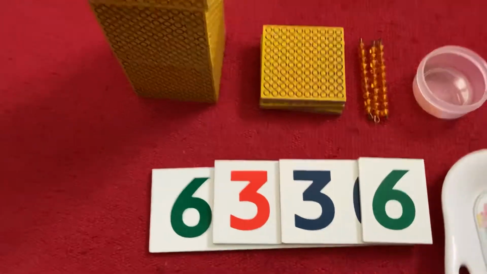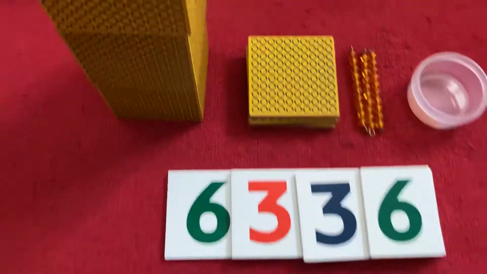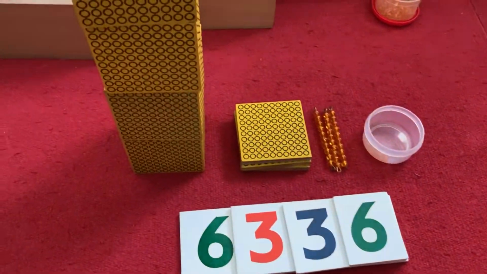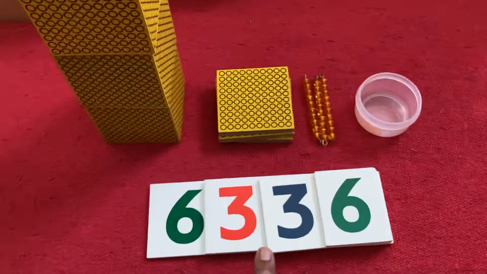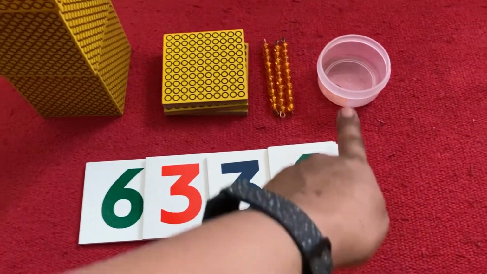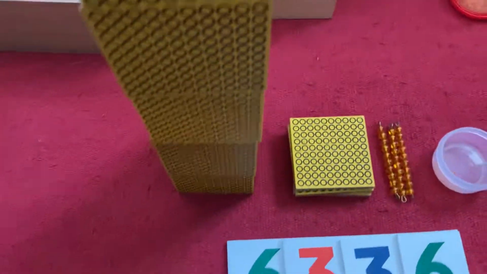So put this quantity together. So after changing and counting, we are left with 6,300, 3 tens and 6 units. So this is change game.